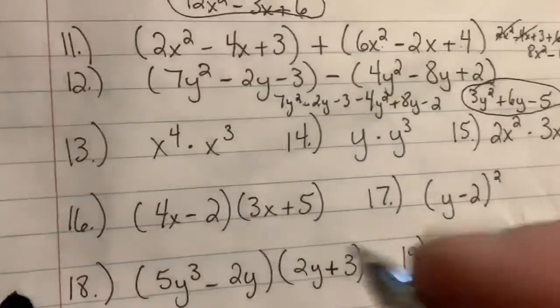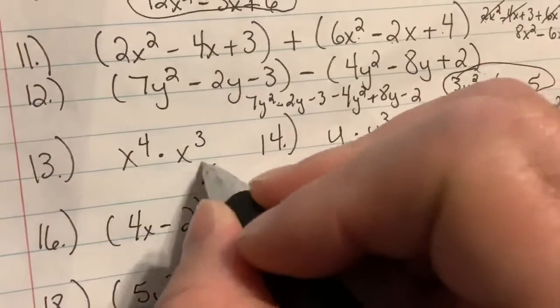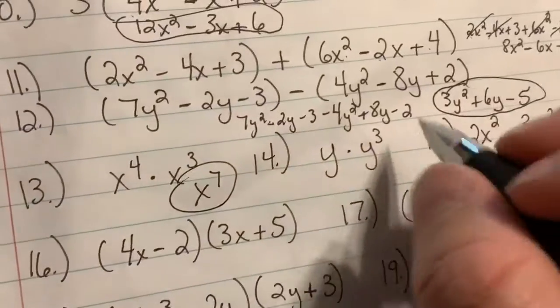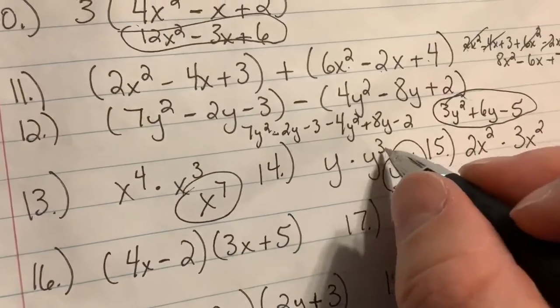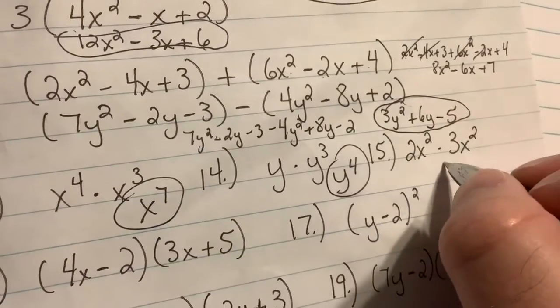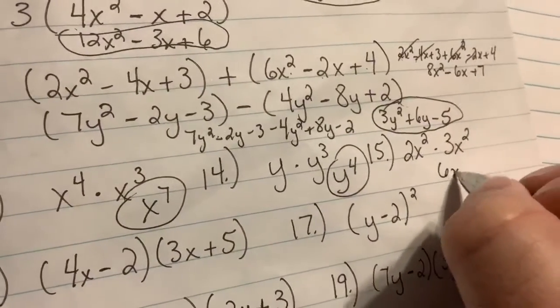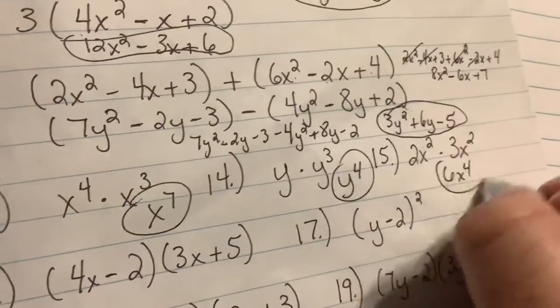Okay, then your multiplication here. This is where you add the exponents. So it's x to the 7th, y to the 4th, because you've got to add 1 plus 3. This one, you multiply the coefficients, 6, and then add your exponents to the 4th.